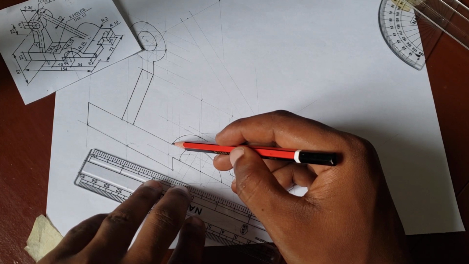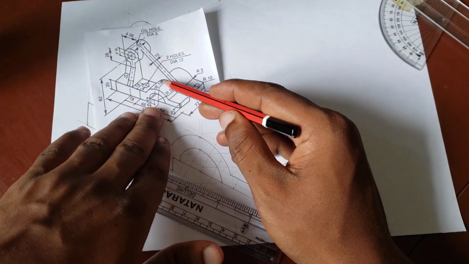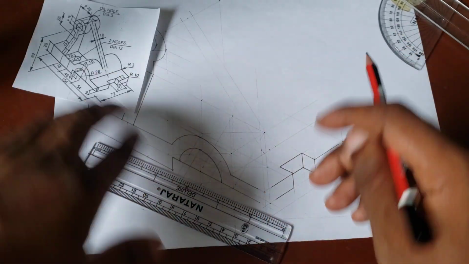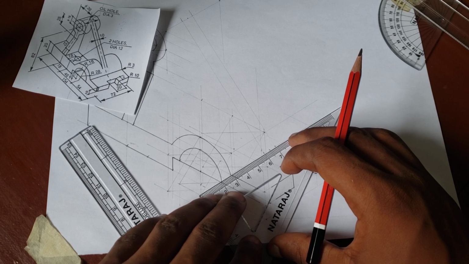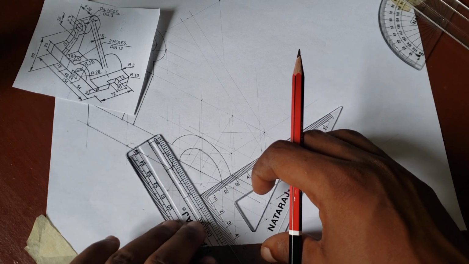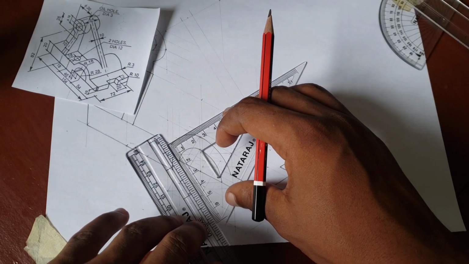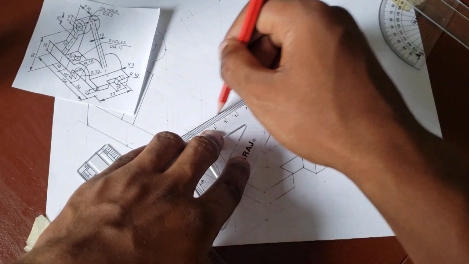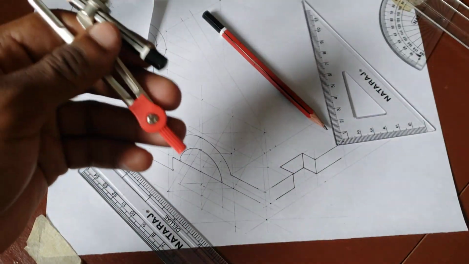Then from this point here I need to draw a line, this line here, where my semicircle, my arc, will come to connect, but the line should be parallel to these lines. Okay, now I can begin drawing my arc.